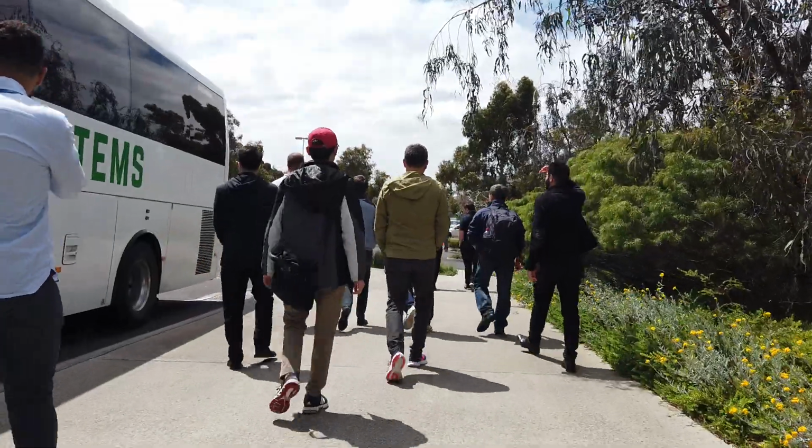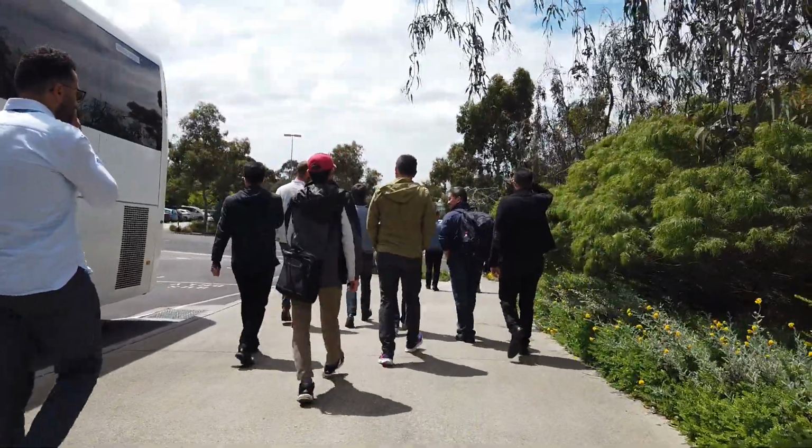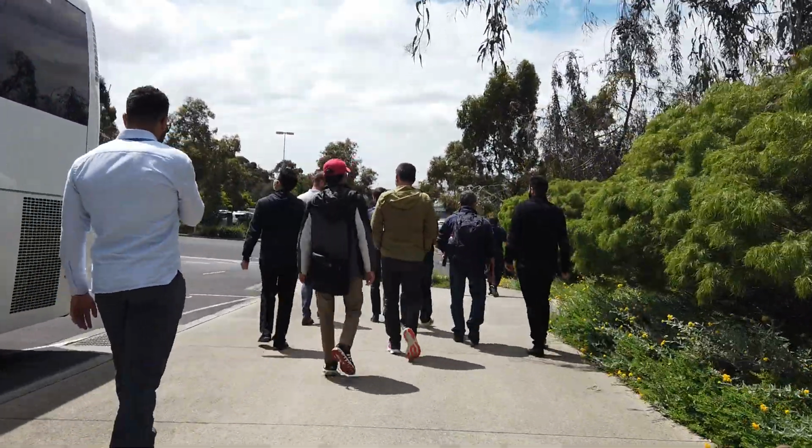Supposed to be so. How much energy is it going to use?